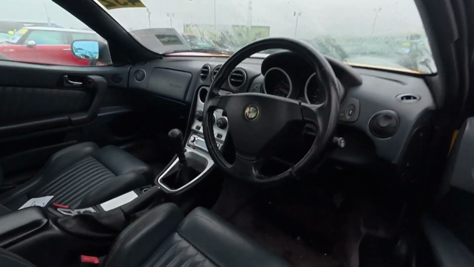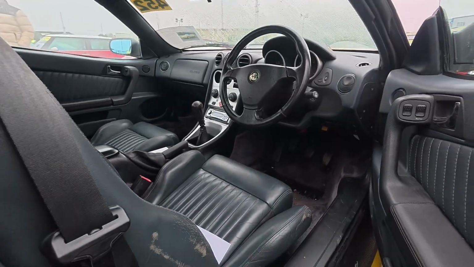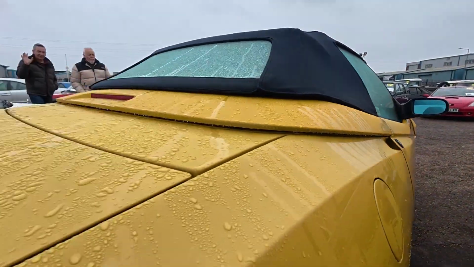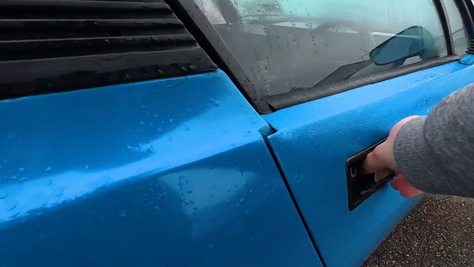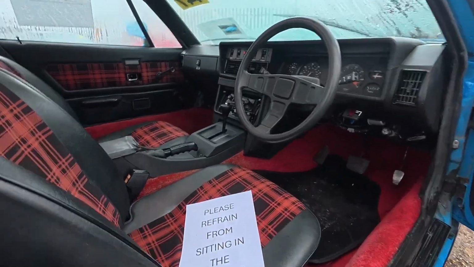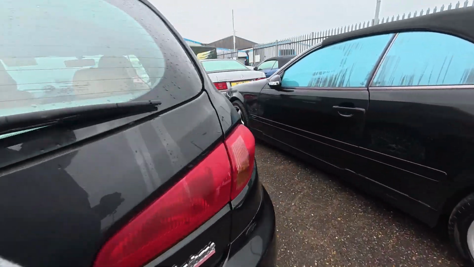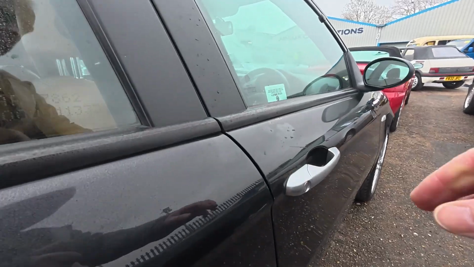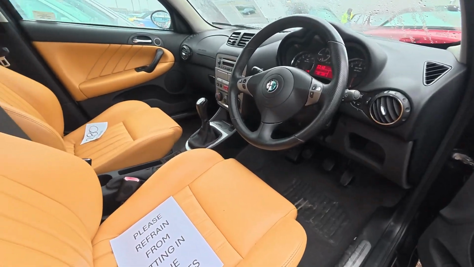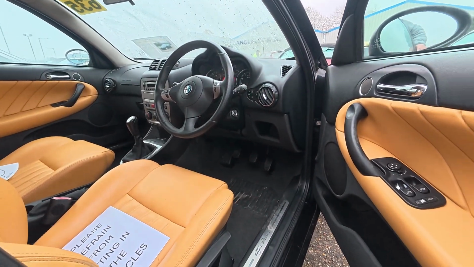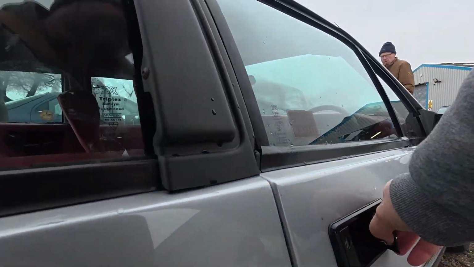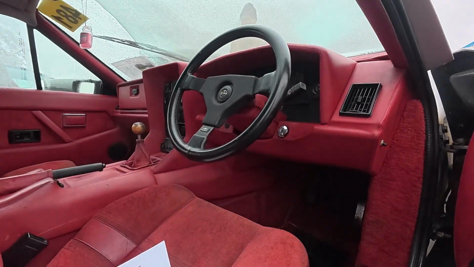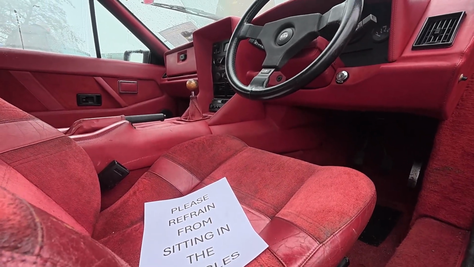I'd like to get one. XR4i. Yeah, they're not bad. I like these.